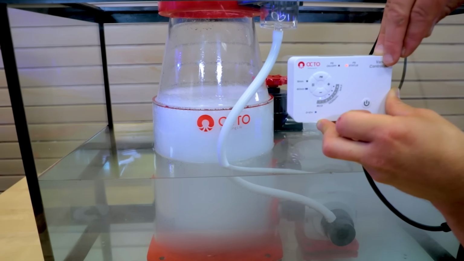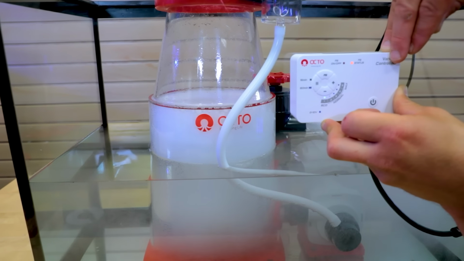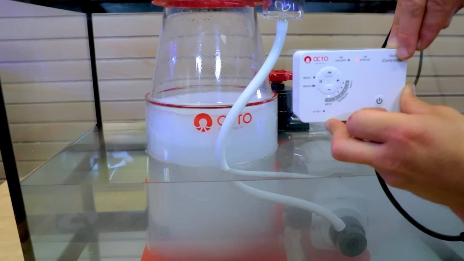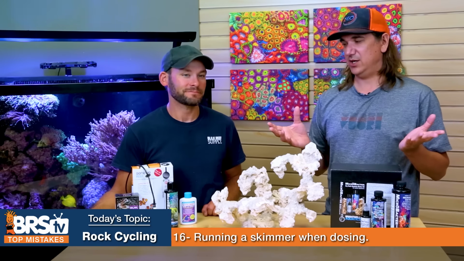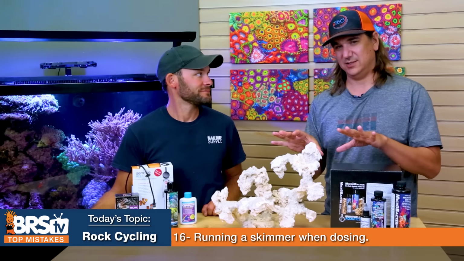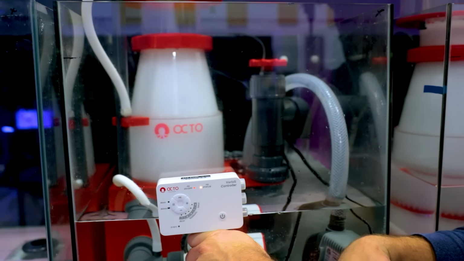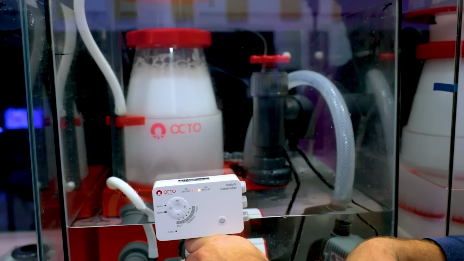So you have really 2 or 3 options here. One, you could temporarily turn your skimmer off, use like the feed button on your Apex or whatnot, and turn it off for a few hours, allow that bacteria to find a place to colonize on the surface. You could also just turn the skimmer off during the whole cycle.